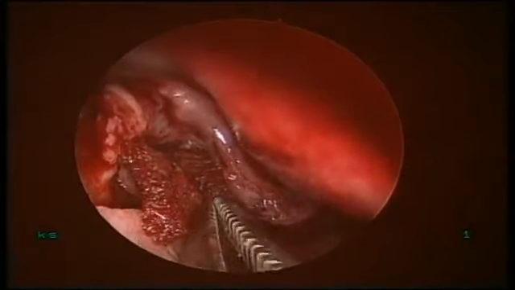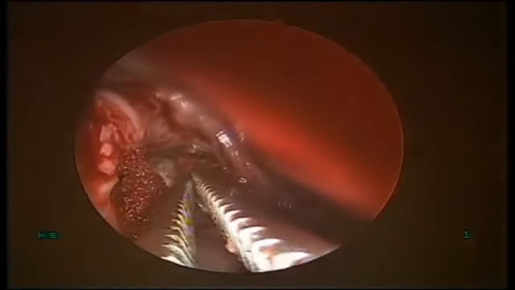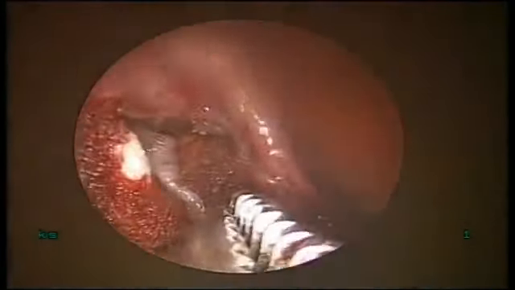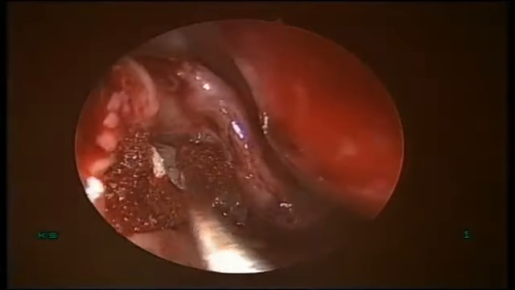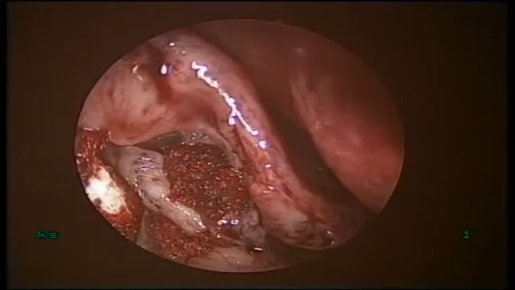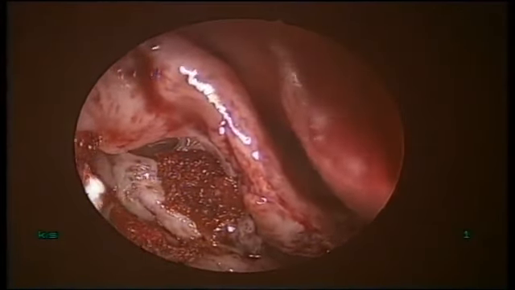Similarly, for the anterior part of the flap, can you see? Yes, sir. So, this is a very, very important part. And see the sac.